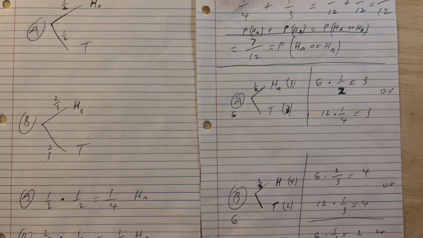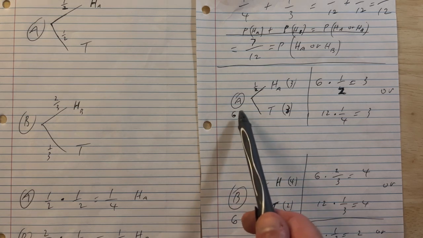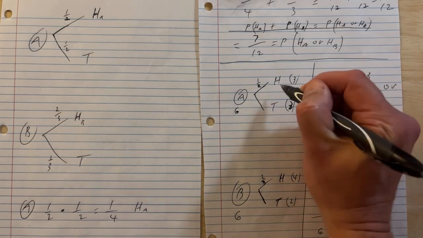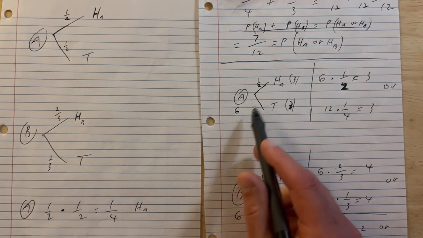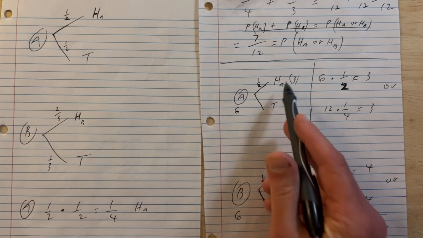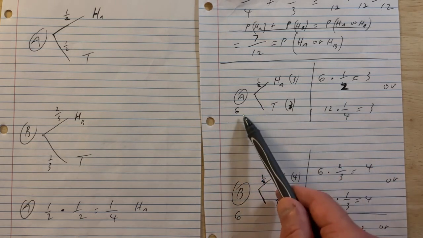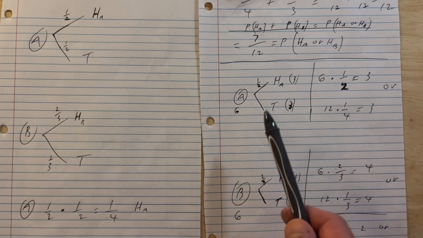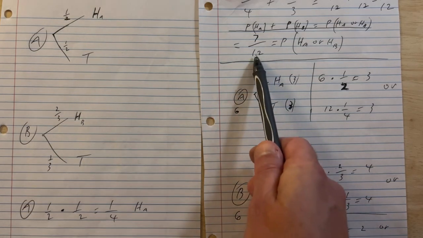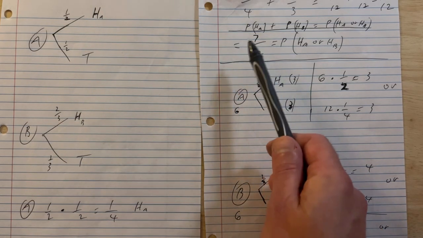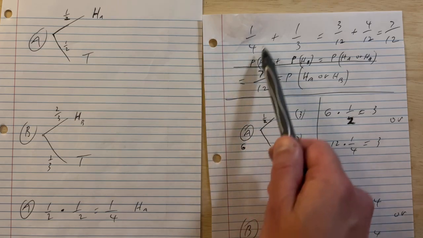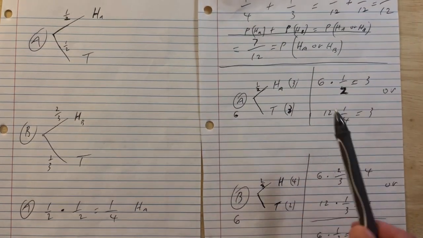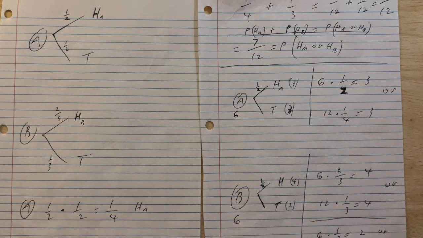So let's say we reach into our box, we blindly pull out a coin, and it is coin A. Then we flip it, and we get the head right here for head A. So 6 divided by 2 equals 3. That means we need 3 head A's. So you can take 6 times 1/2 to get 3, or you could take 12 times 1/4 to get 3. And that 12 comes from here because we have 12 options, and 1/4 of those times you're going to get head A. So we have 1/4 times 12, which equals 3. So we're going to have 3 head A's.